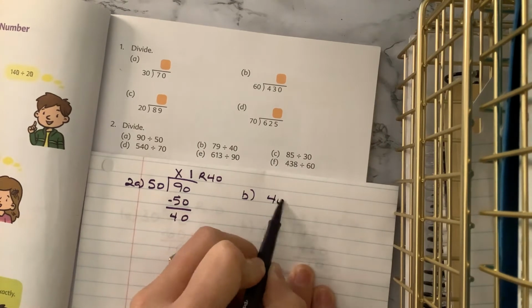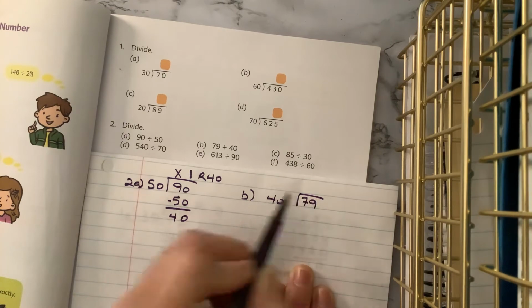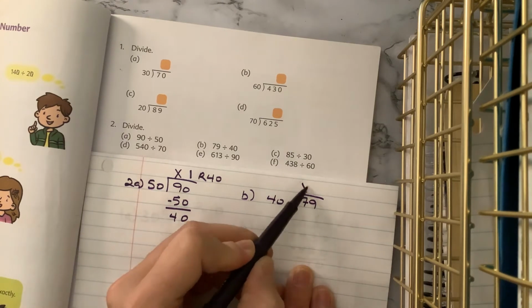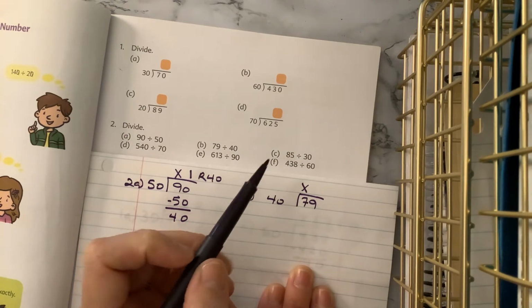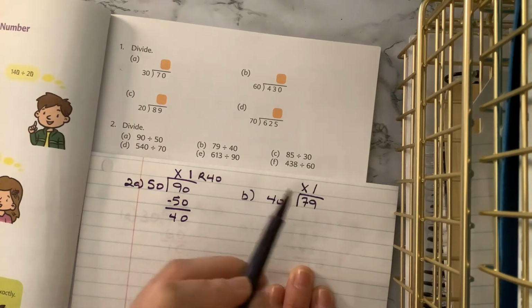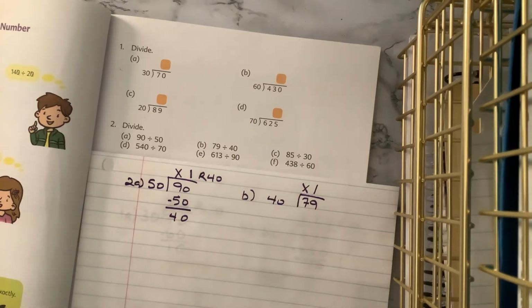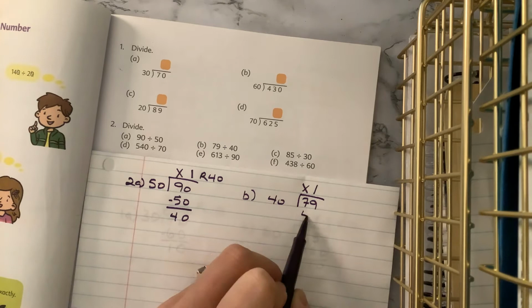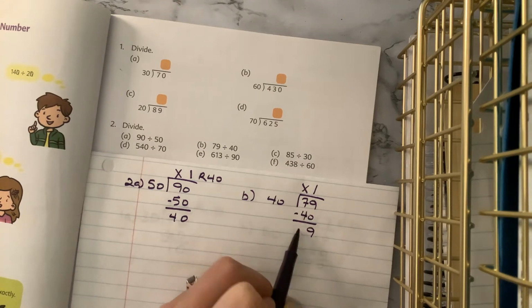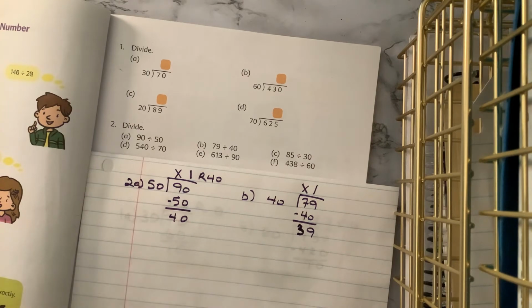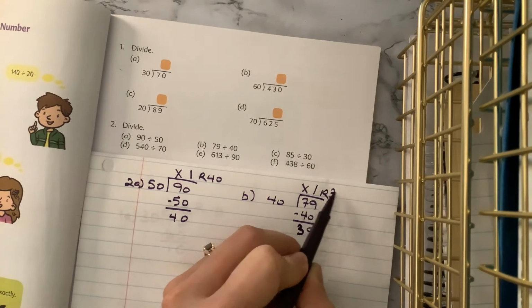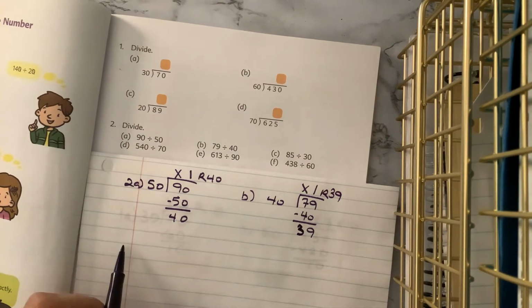B, 79 divided by 40. 40 does not go into 7. It only goes into 70 once. 40 times 2 is 80, so that would be too high. I multiply, I subtract, I bring down, but there's nothing to bring down. So that's my remainder.